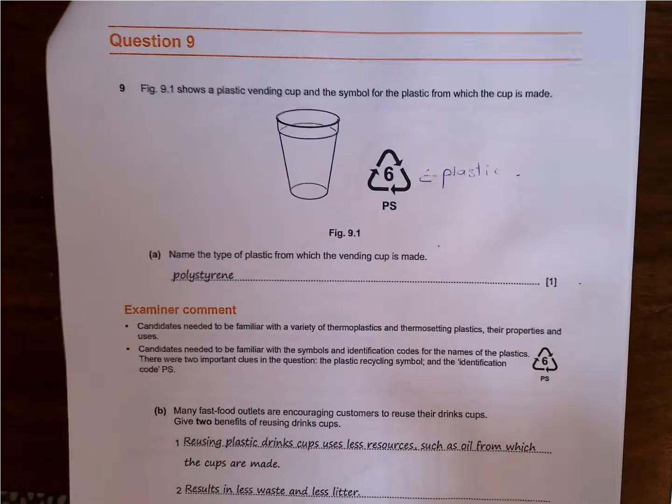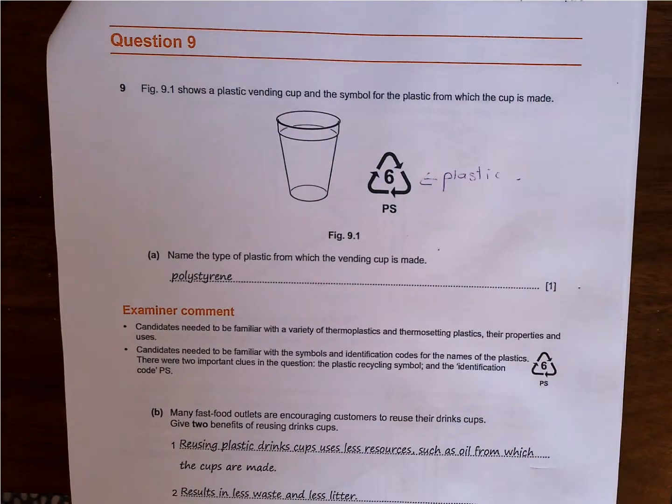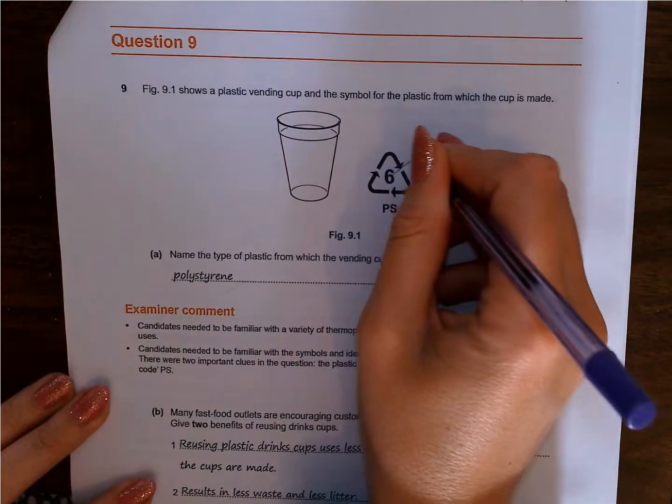In another case, you might have to identify and name a different plastic. What you need to focus on is your thermoplastics and your recycling code. So this is your recycling code.